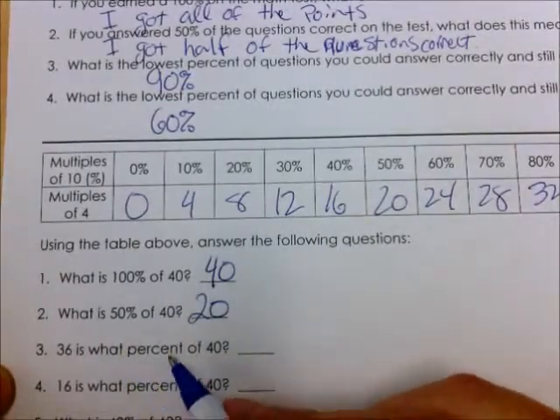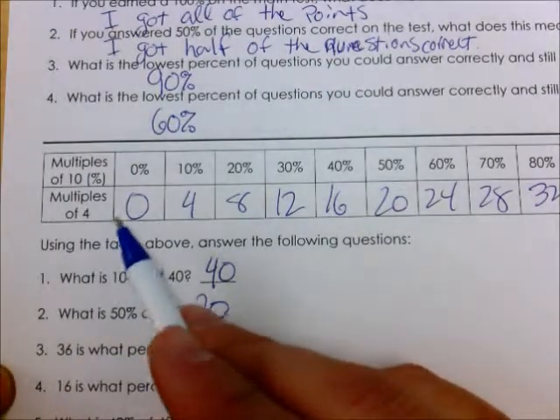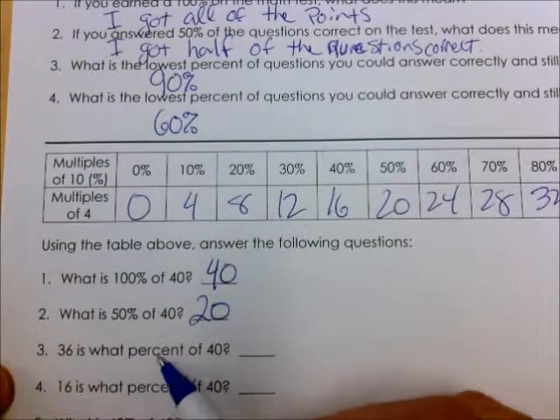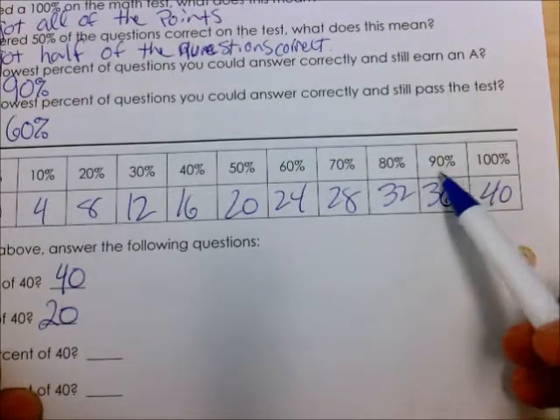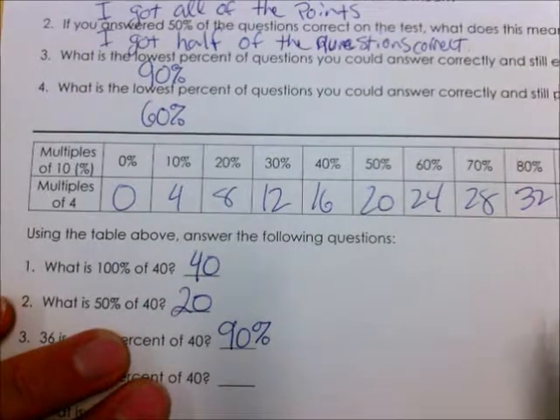36 is what percent? Now 36 is not a percentage, so I need to look at the numbers that are not percentages. So 36 is what percent? Well, I find 36 over here. It is 90%. So I write 90, and I do need my percent sign.